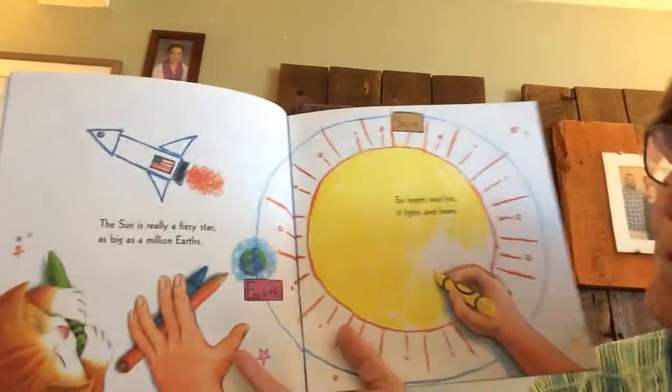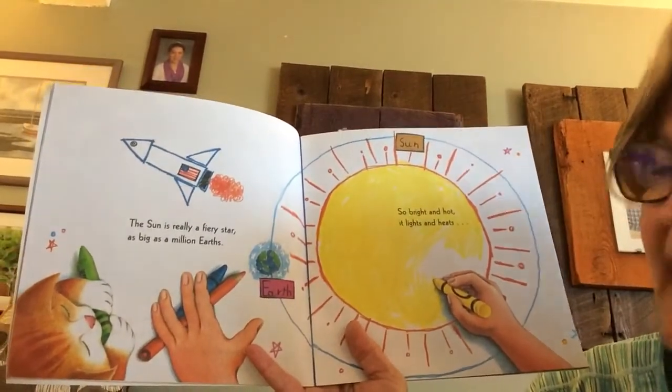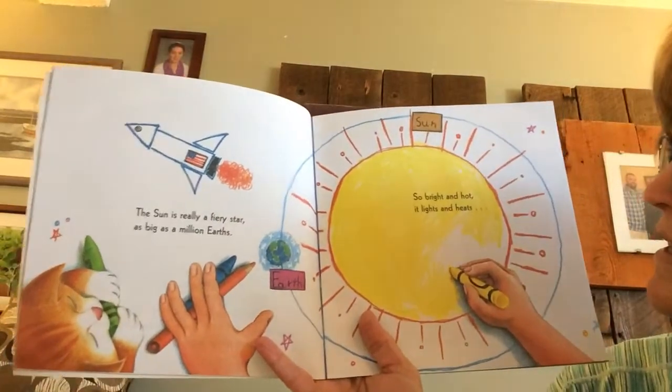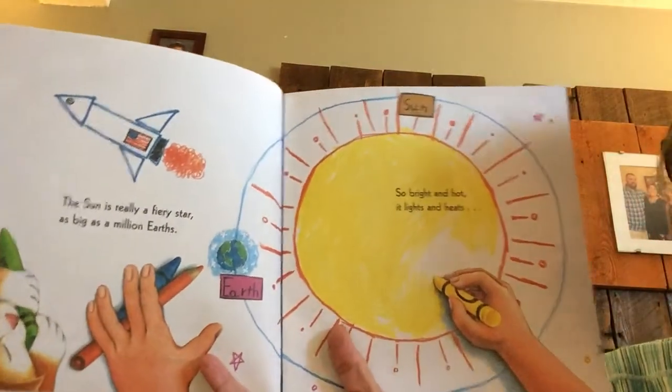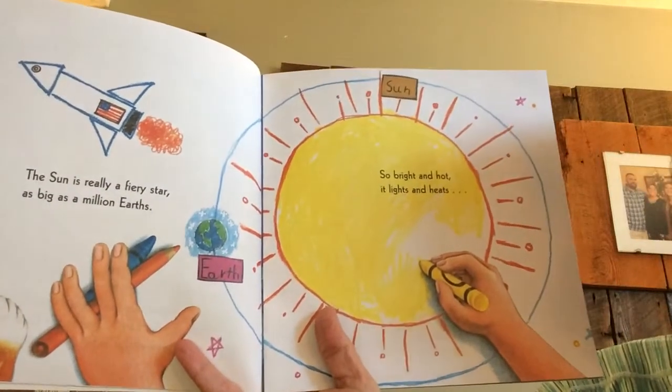The sun is a really fiery star, as big as 1,000,000 Earths. So bright and so hot, it lights and heats. We get heat.